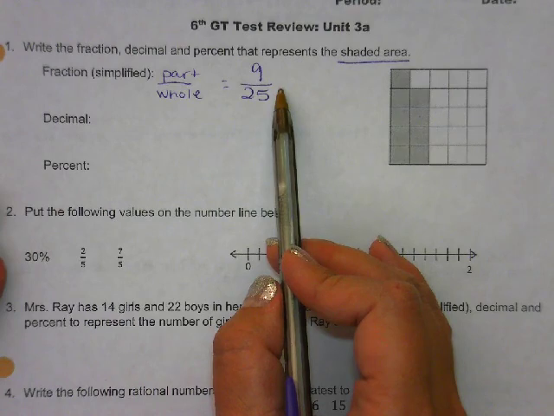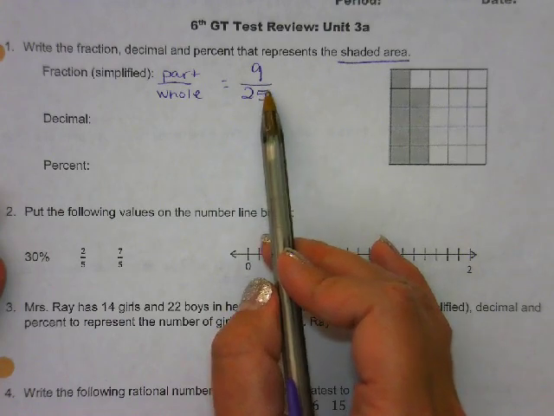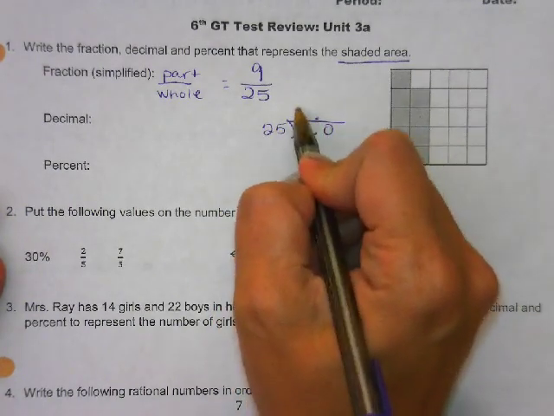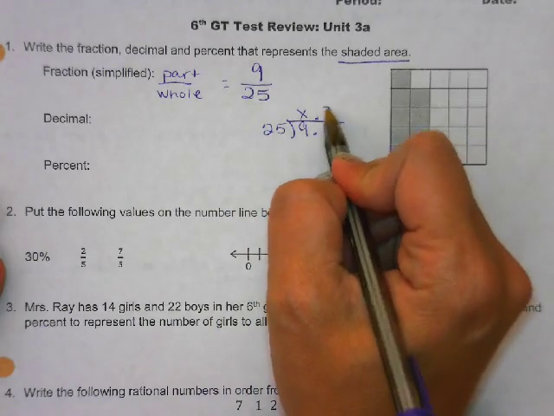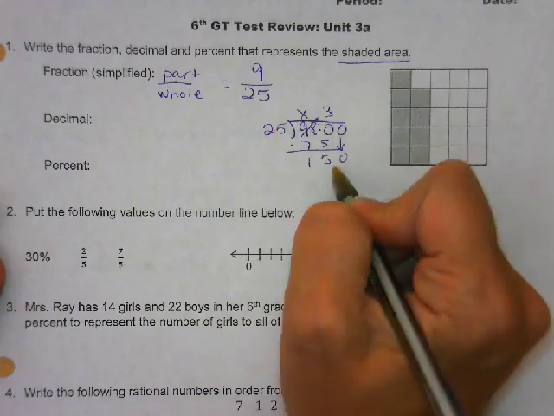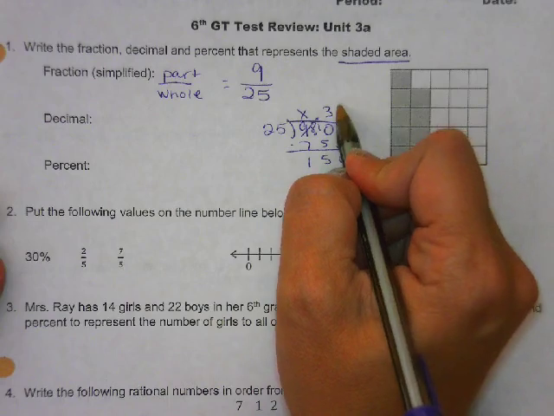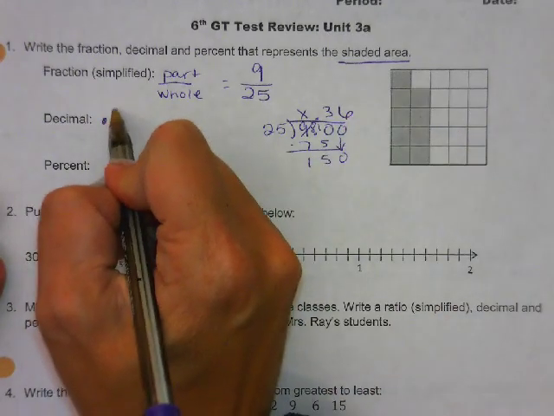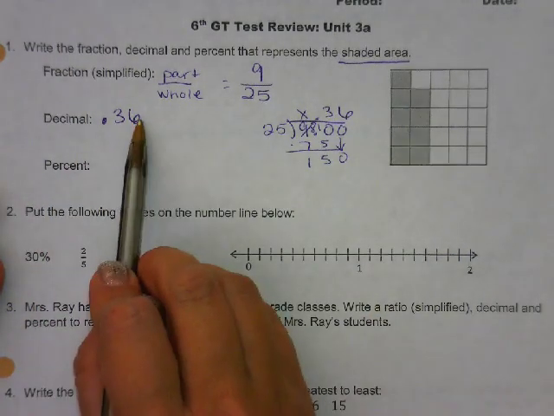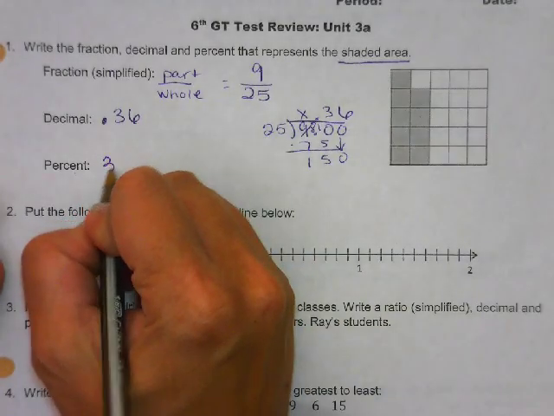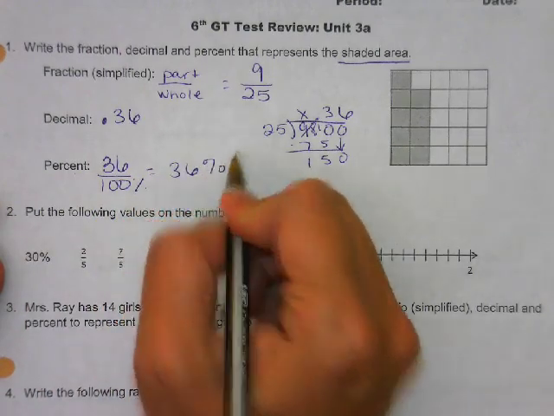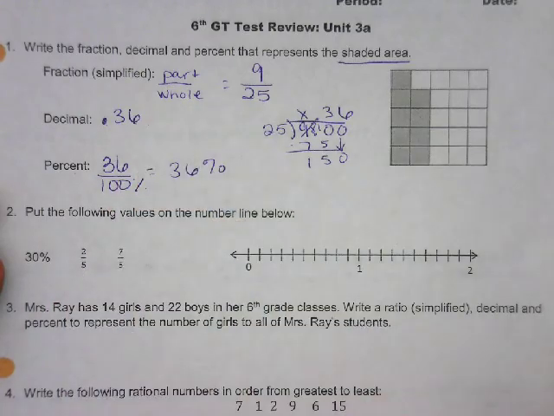Well, remember, we can write it over its place value, or you can do cowboy horse. If we did that, 25 does not go into 9. 25 goes into 93 times. Borrow 15, bring down a 0. 25 goes into 150 6 times. So the decimal would be 36 hundredths, 0.36. And to write a percent, put your decimal over 100. Right? Percent means out of 100. So this is just 36%. We also talked about moving the decimal 2 places to the right.